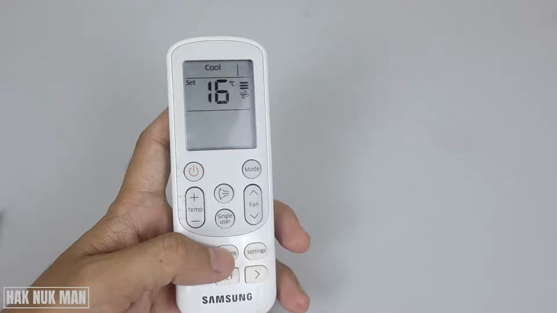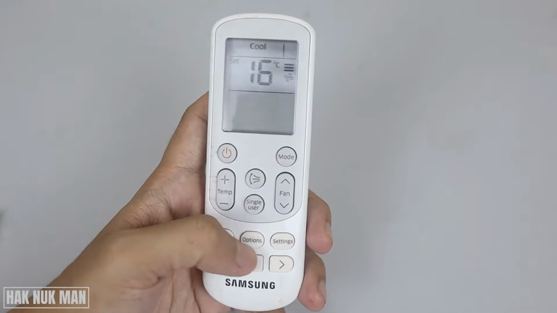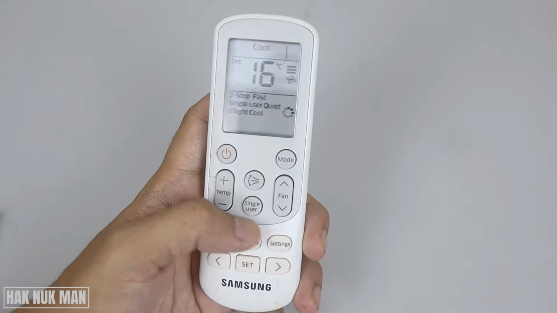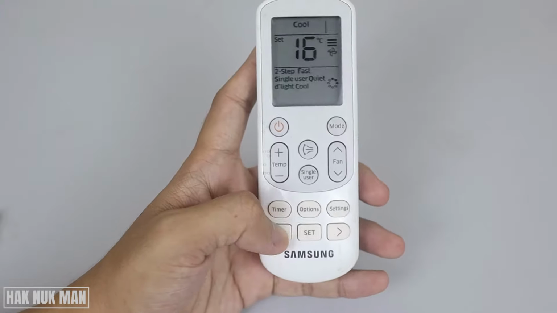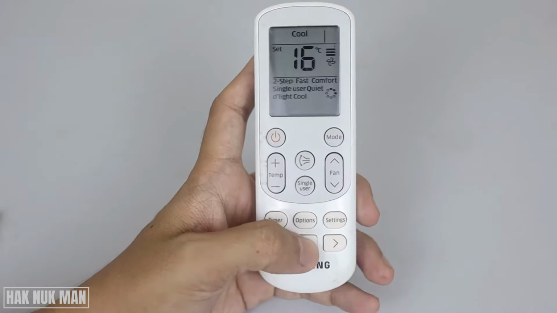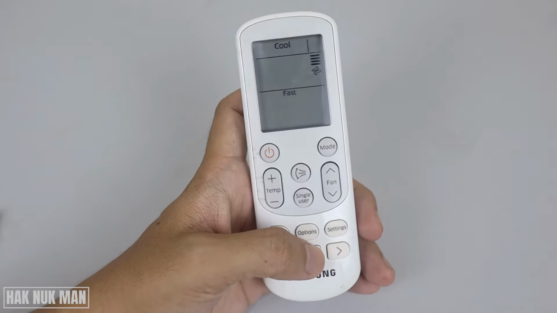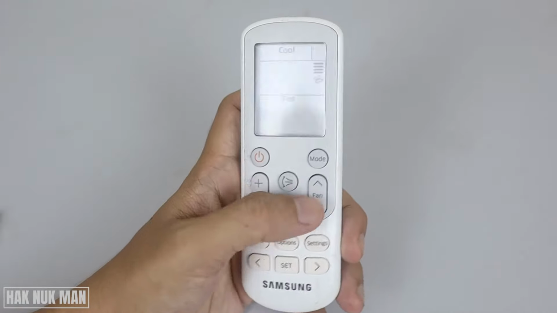Okay, and next is the fast mode. To operate the fast mode, you just press the option and then press this button to select fast. You can see the word fast is blinking, and press set on it. This fast mode provides the fastest fan speed, and you cannot adjust the fan speed.